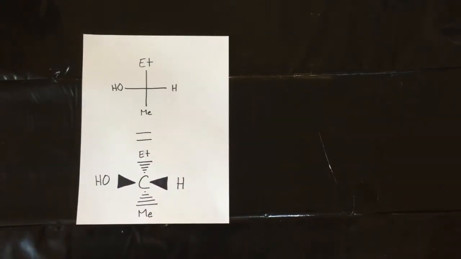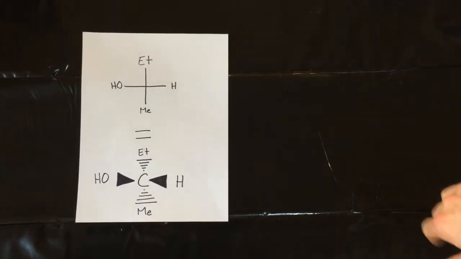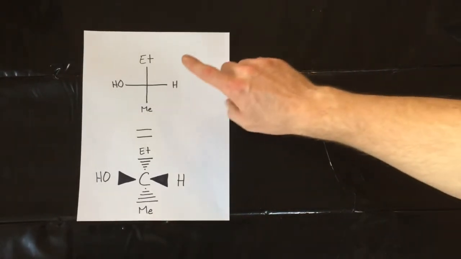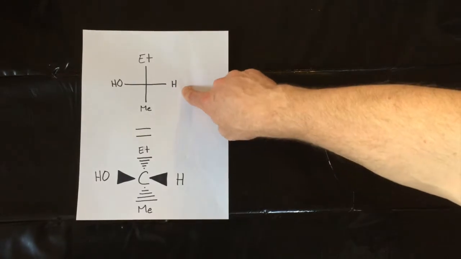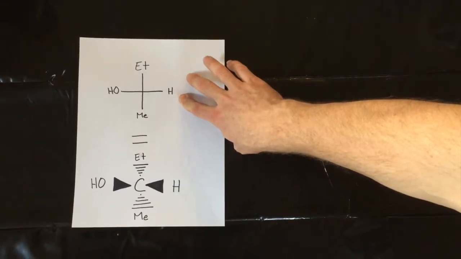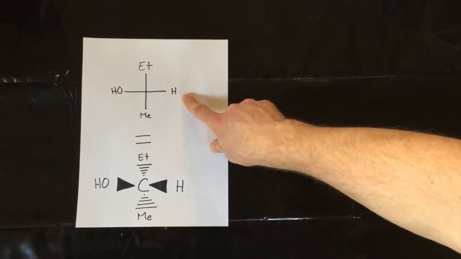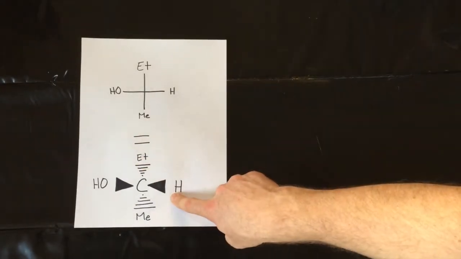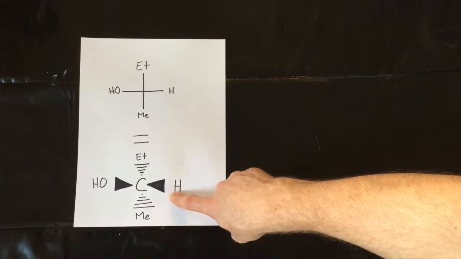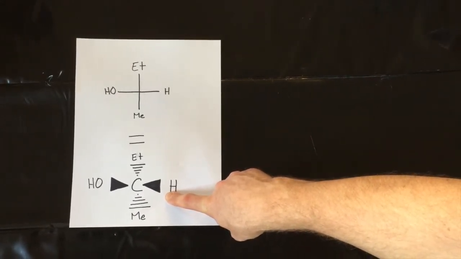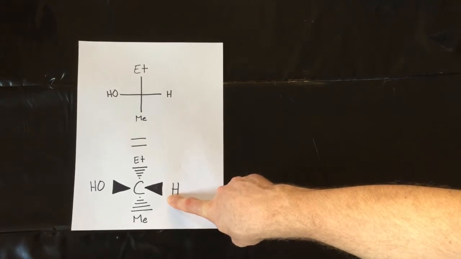Next, we'll bring Fischer projections to life, or at least 3 dimensions. So, as the Fischer projection is written, it's written like that. Keep the same molecule just to make it easy. But what this really means is this, where if you change Fischer projection into wedge and dash, the horizontal axis comes out towards you, while the vertical axis goes away from you.